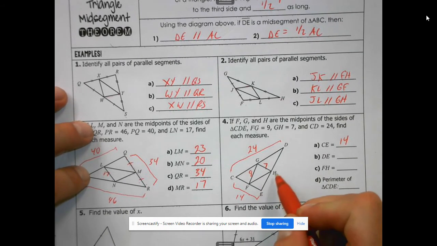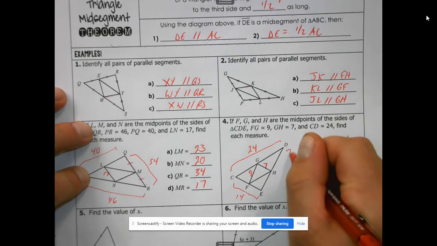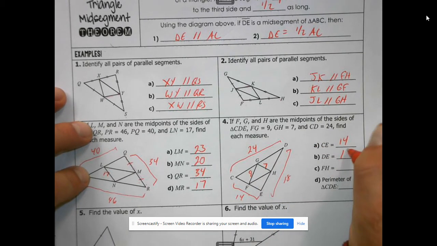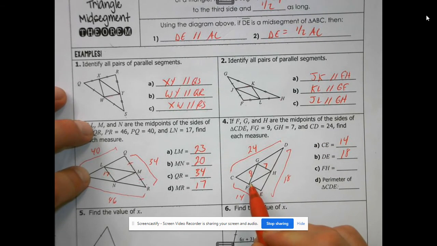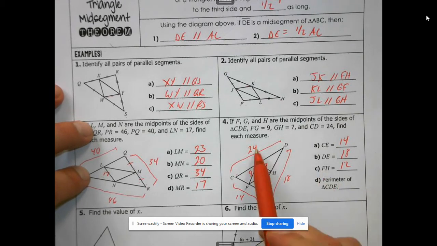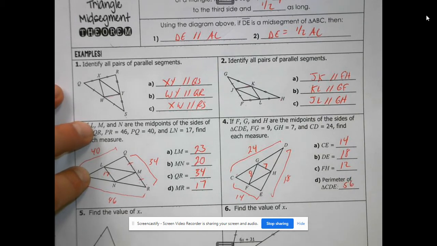D to E is this base over here. Its midsegment is 9, so if I double that 9, that would give me 18. F to H, its base is 24, so if I cut that in half, that gives me 12. And the perimeter of the big triangle on the outside, if I add up all of these on the outside, that gives me 56.